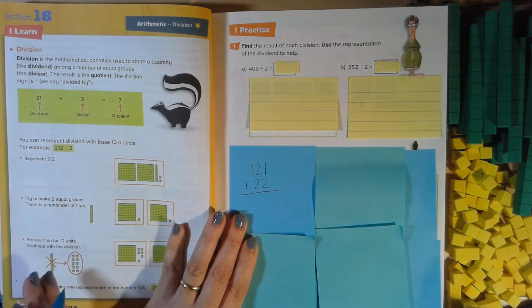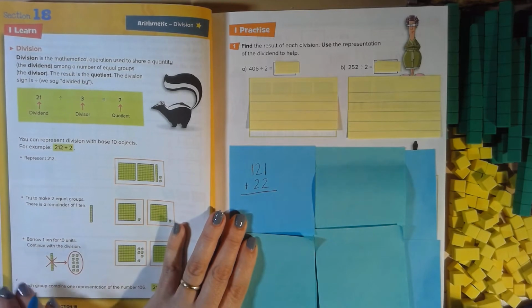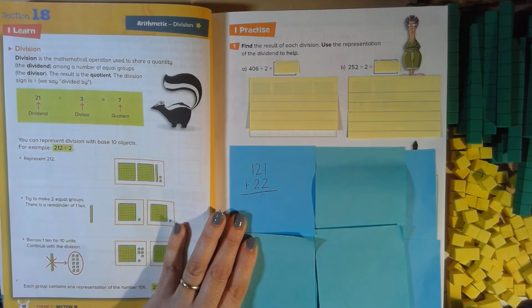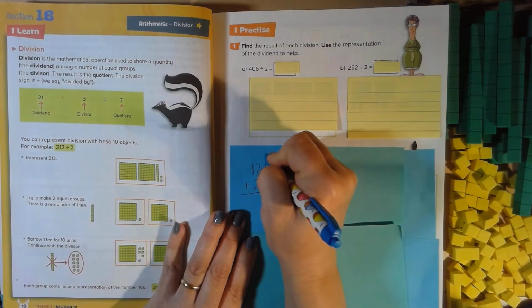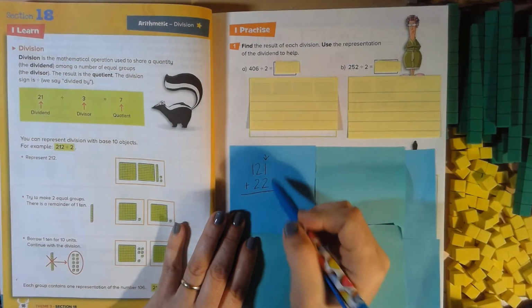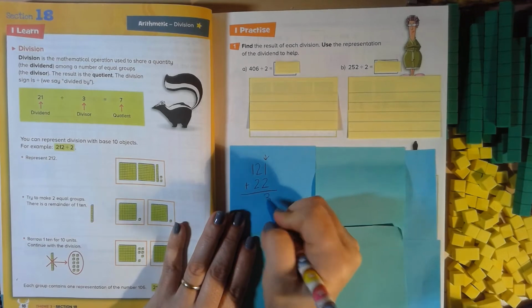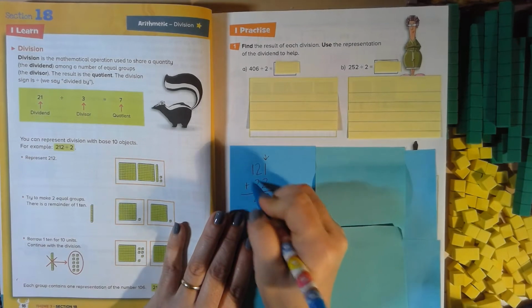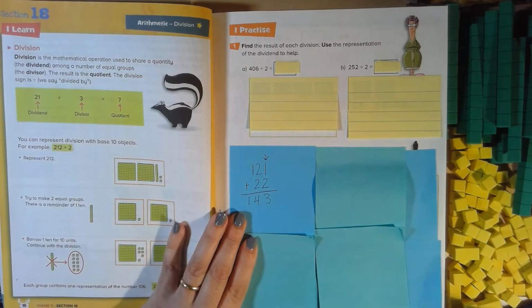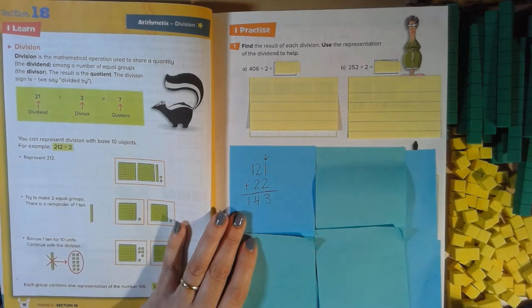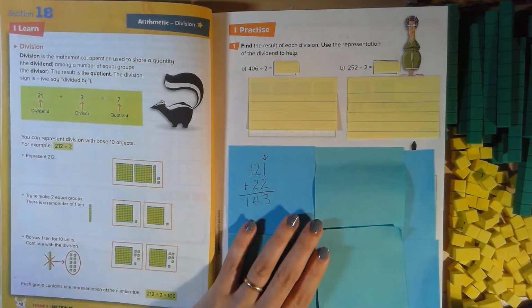Do I start in my ones, my tens, or my hundreds column? I start in my ones column or my units column. So 1 plus 2 is 3, 2 plus 2 is 4, and I bring down my 1, 143.